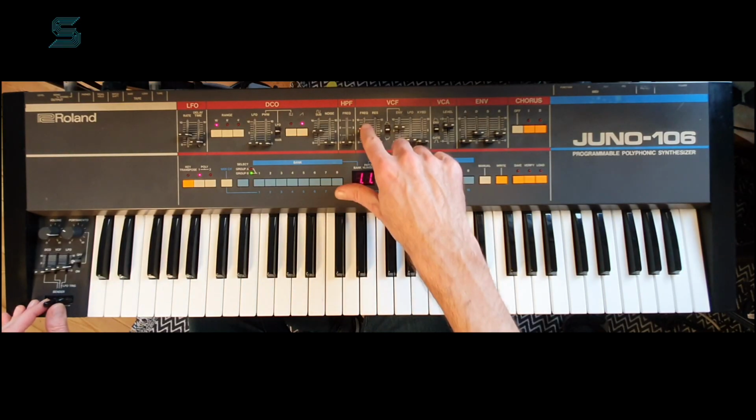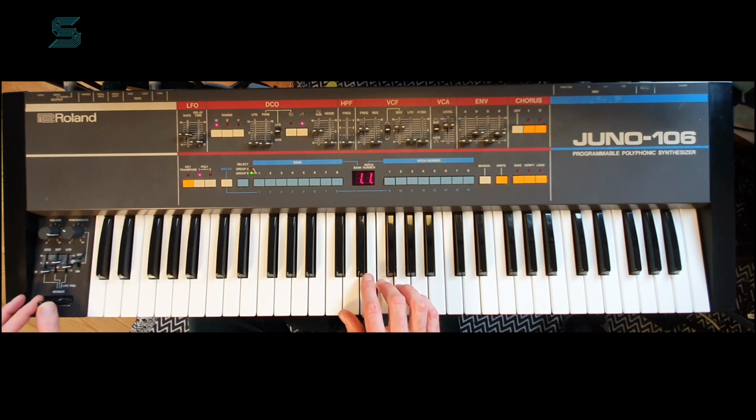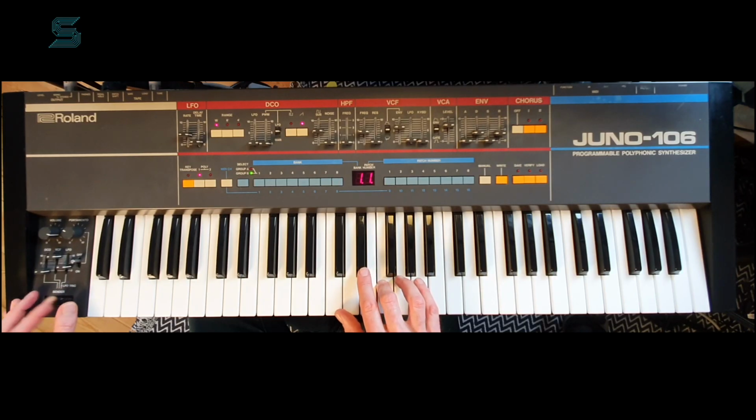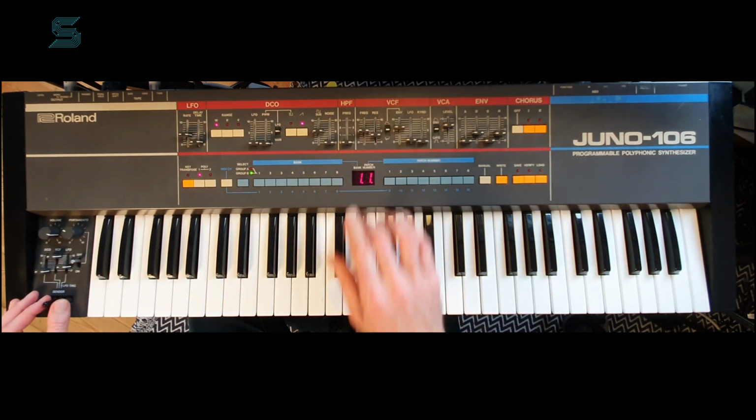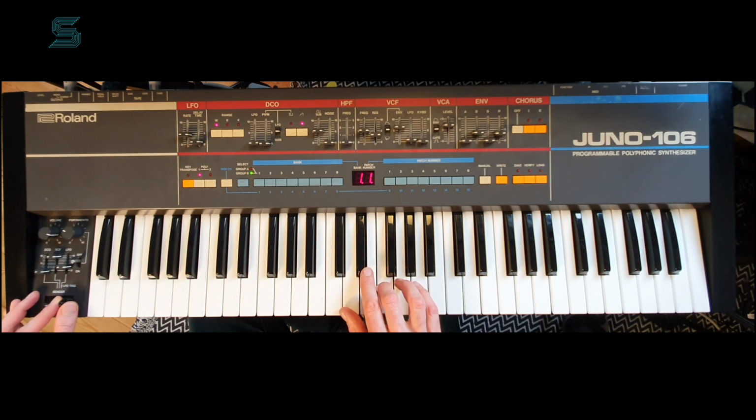VCF, that does the same thing. This time it's going to change this cutoff frequency when you move the pitch bend wheel. Pull the pitch bend wheel up, it gets brighter, and if you push it down, it gets darker. Bit of resonance maybe. And if you want, you can have both pitch bend and filter cutoff.